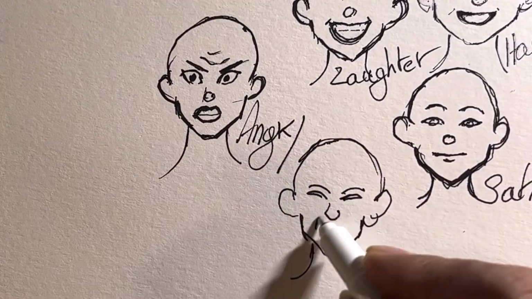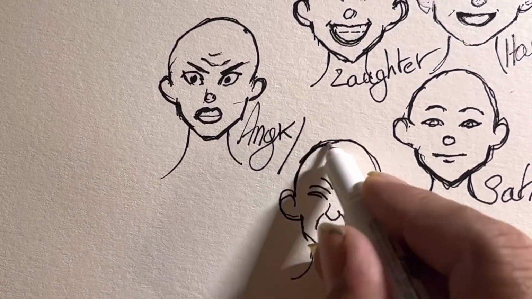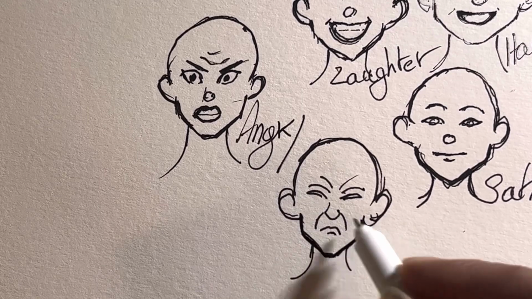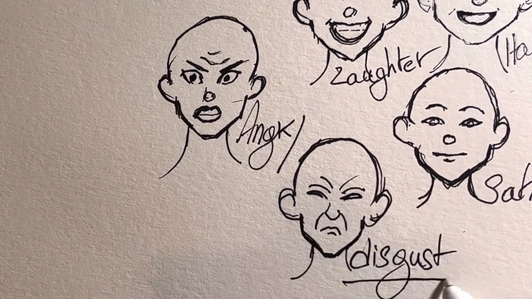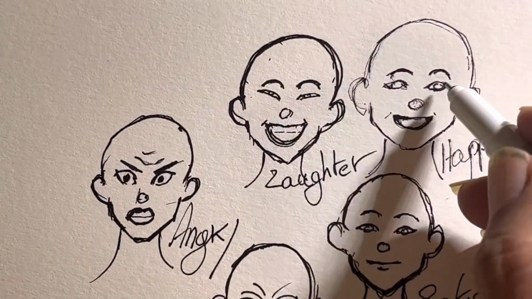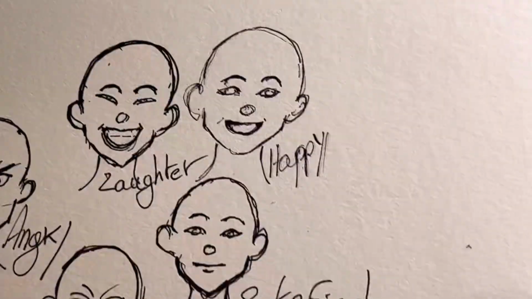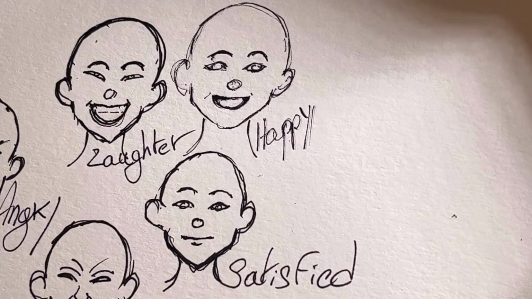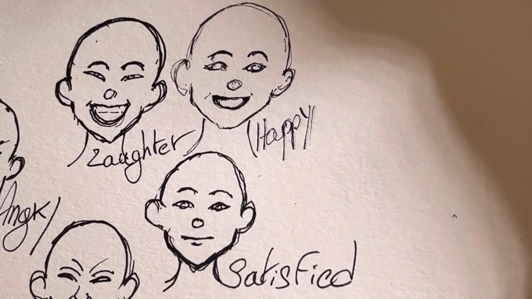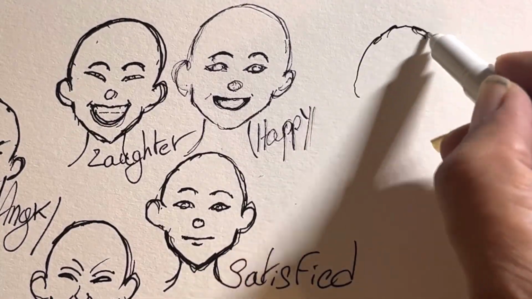And the nose always remains the same. Here you can see a face that's a little bit disgusted. So once again, simply by showing the angle of the mouth, the tilt of the eyebrows. So that's my focus, very basic, okay?